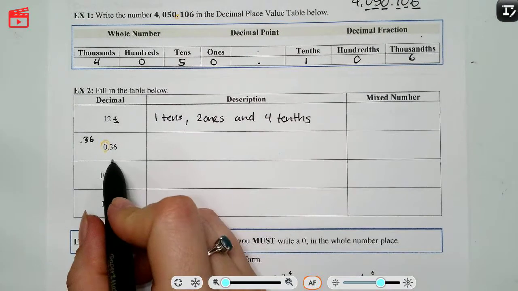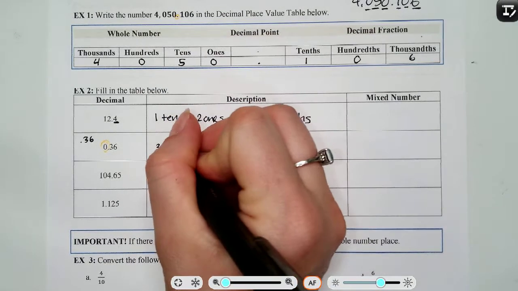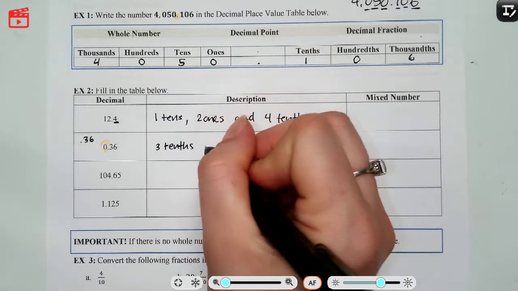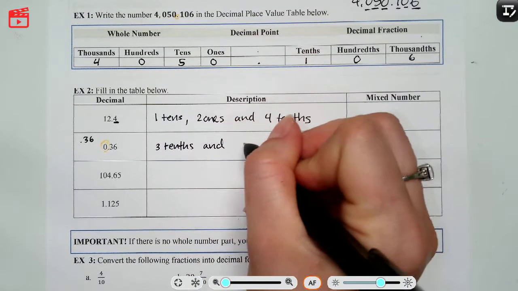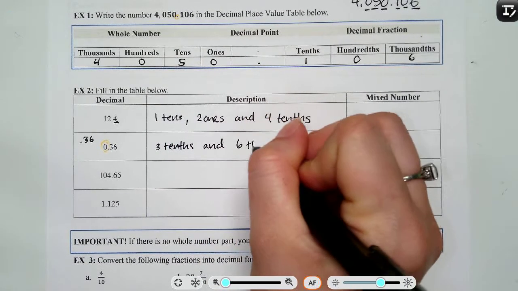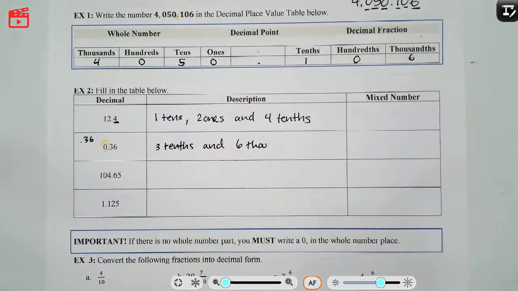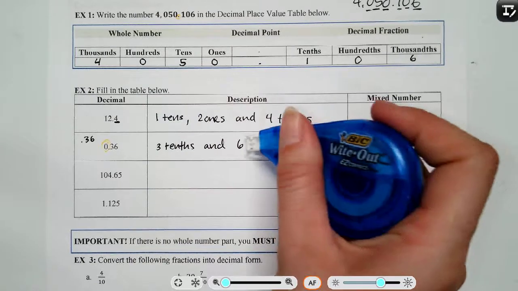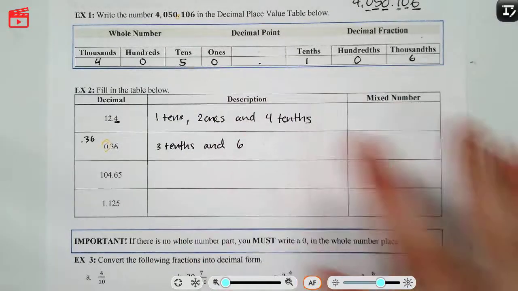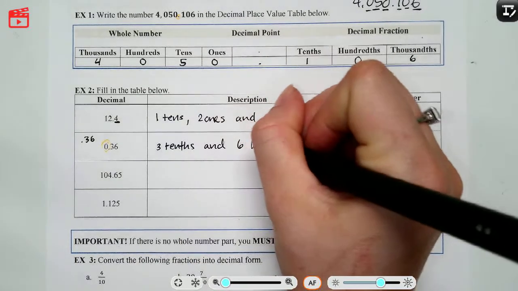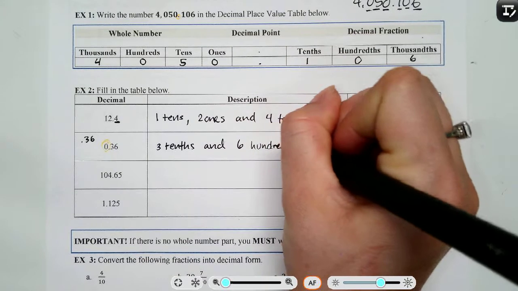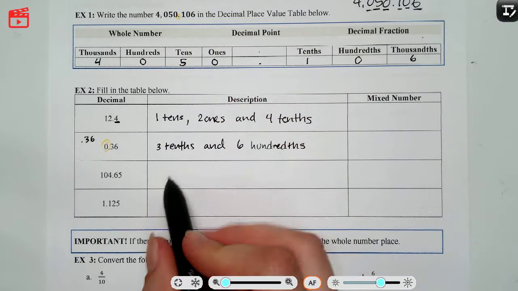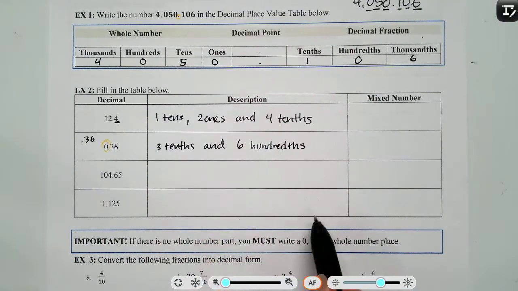All right, so what would we have here, though? We would have 3 tenths, it's a hard one, 3 tenths, and 6 thousandths. Oh, I'm sorry, 6 hundredths. I skipped something there. And let's see for this one. Go ahead and fill in these two here and then catch up with me, and I'll go ahead and write them down.